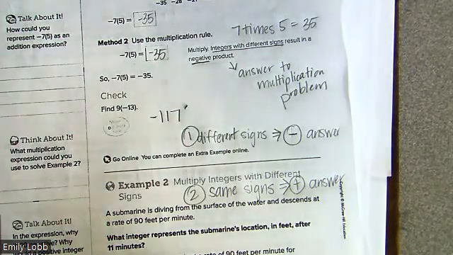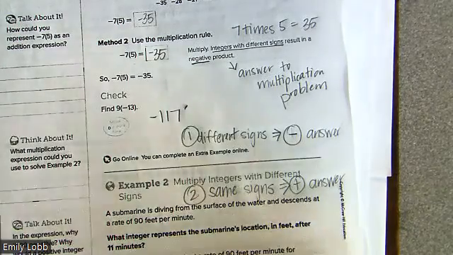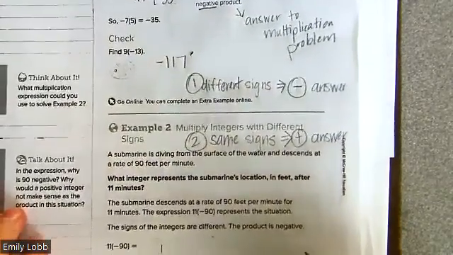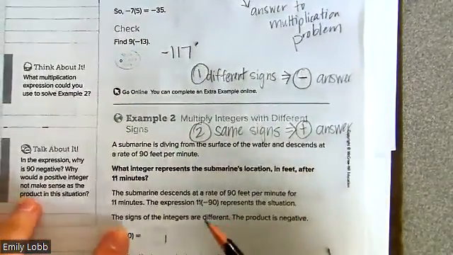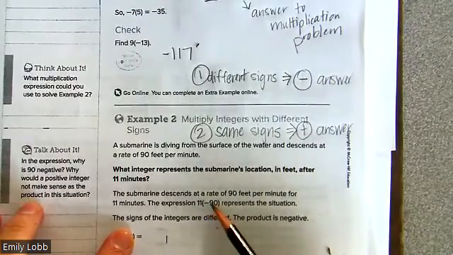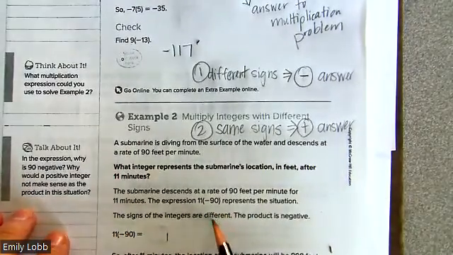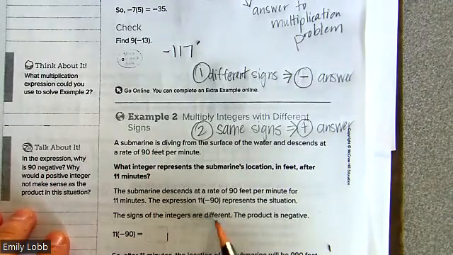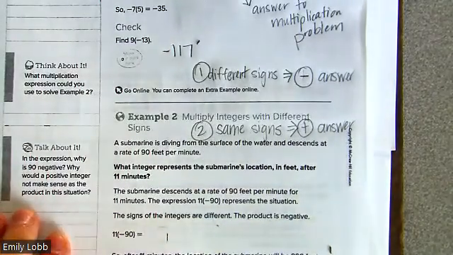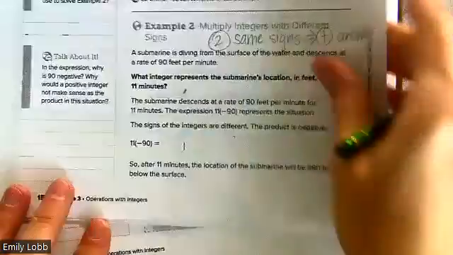All right. So the submarine descends at a rate of 90 feet per minute for 11 minutes. So the expression 11 minutes times negative 90 would represent the situation. The signs are different. The product is negative. We still have different signs.